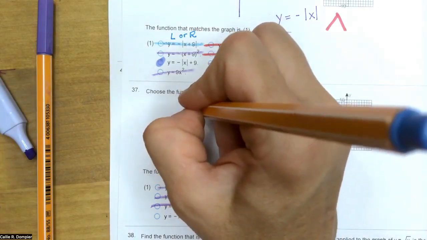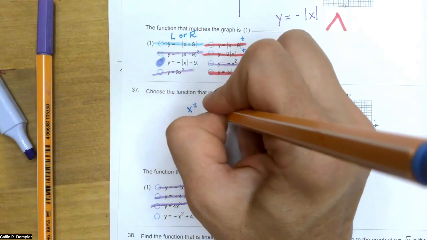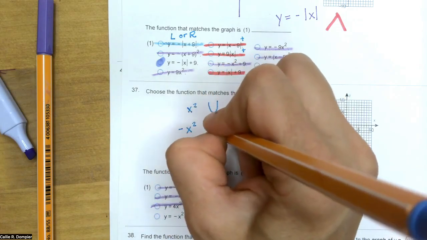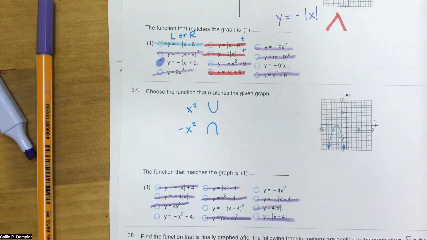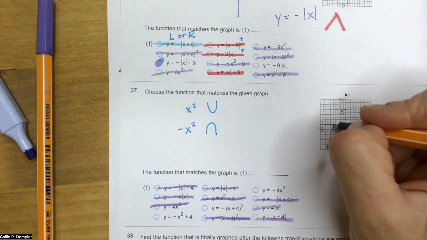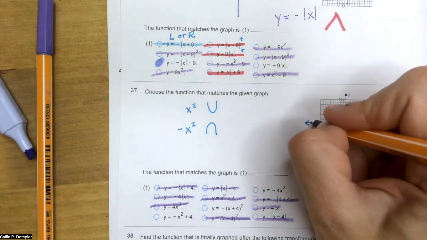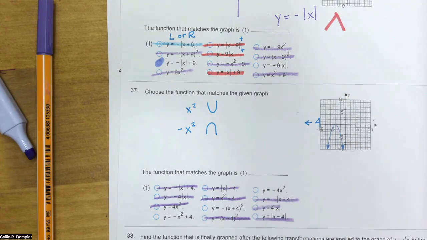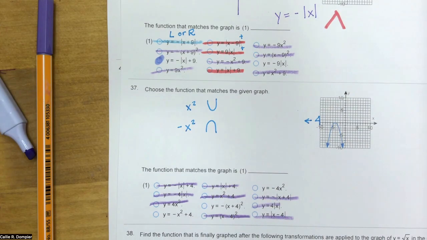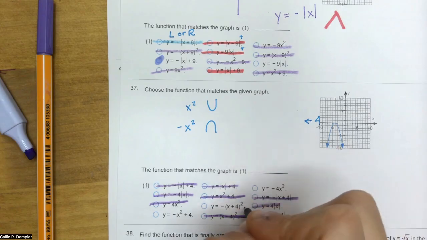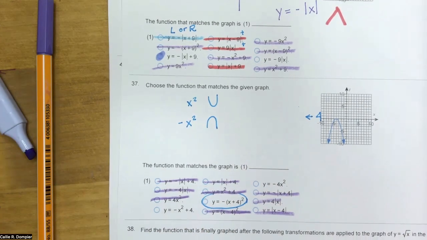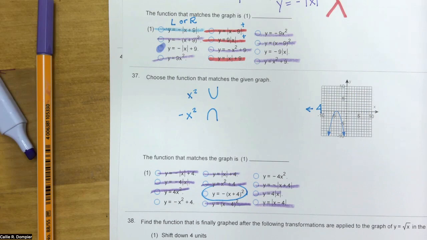So we went from x squared to -x squared. And then we moved 4 along the x-axis. So moving 4 in the negative direction on the x-axis means we add 4 to x. Good? Okay.